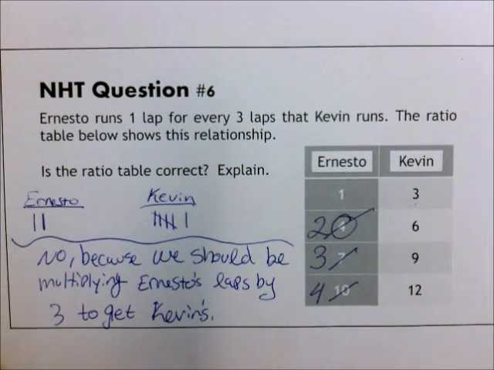And right there, that's a good question that I ask my students to see, do they truly understand what a ratio is and what they're doing when they fill out a ratio table.